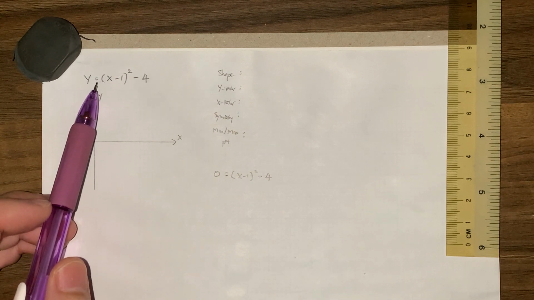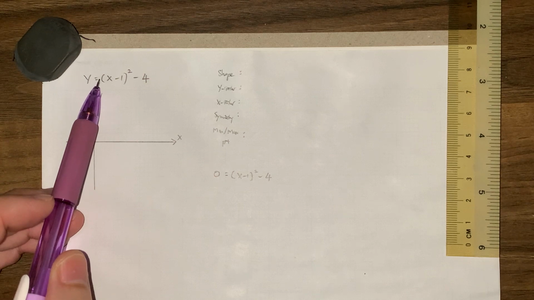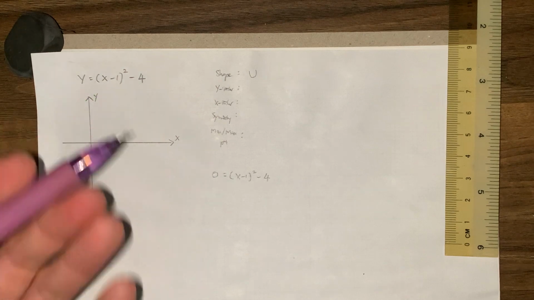So it's similar. If you look at the front of this bracket square, there's no negative here, which means it's going to be U-shape. If it's negative, it's going to be sad face.